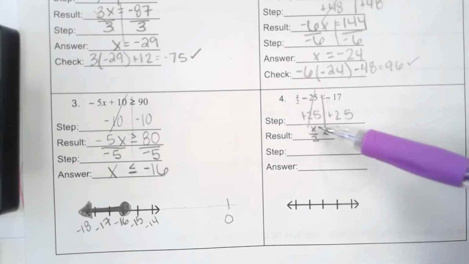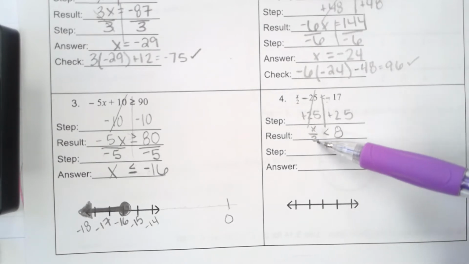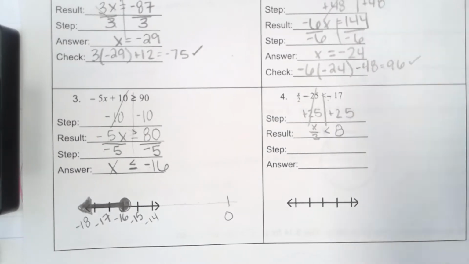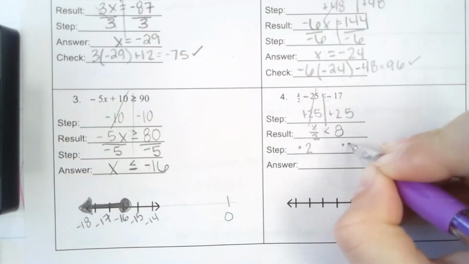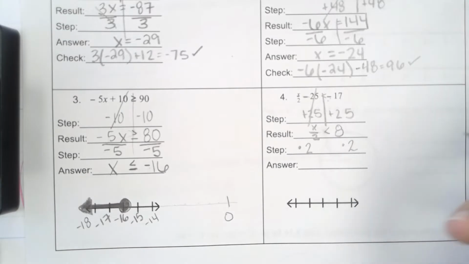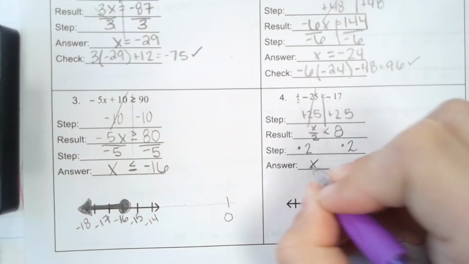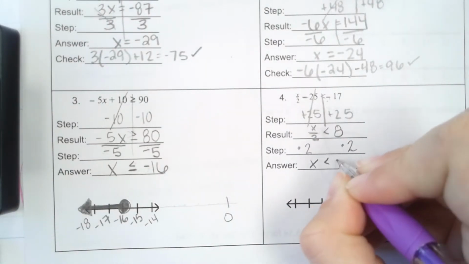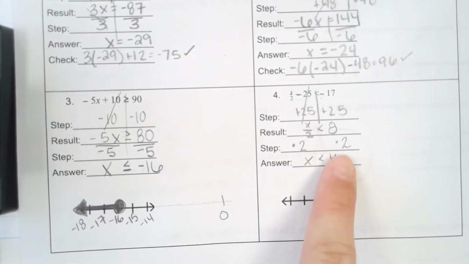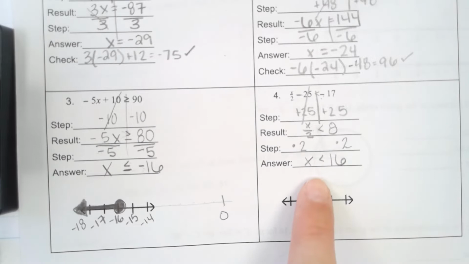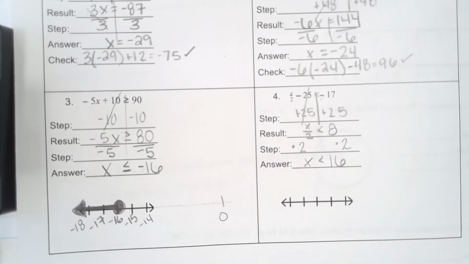And then our last step to get x by itself, right now x and 2 are dividing. So the opposite of dividing is multiplying. So I'm going to multiply by 2 on both sides, and my answer is going to be x is less than positive 16. So I did not multiply by negative, so that's why my inequality sign stays the same. Okay?